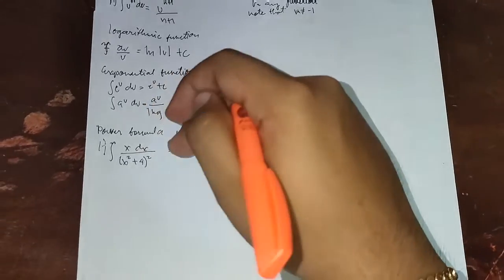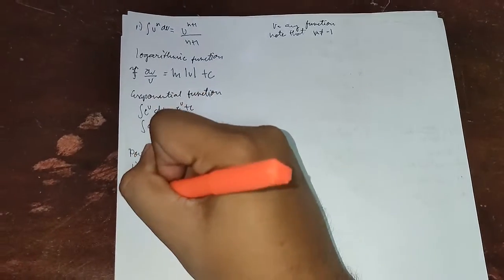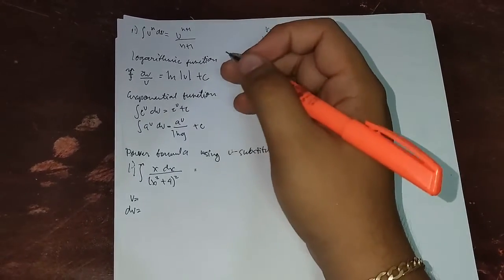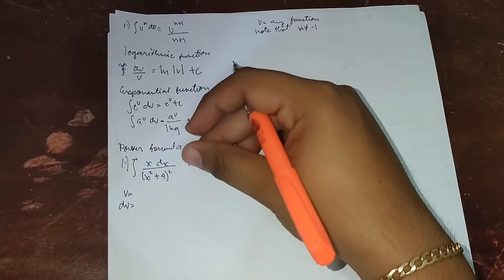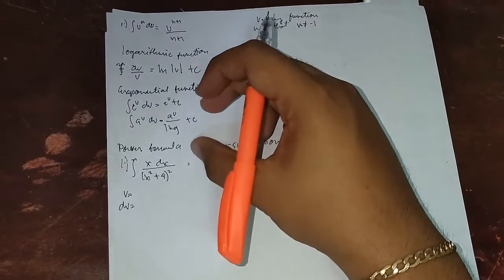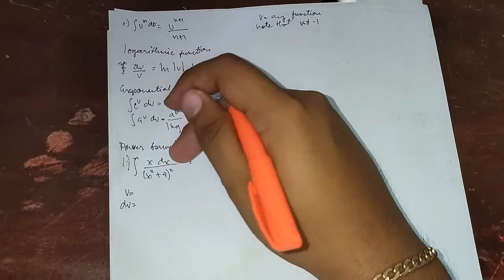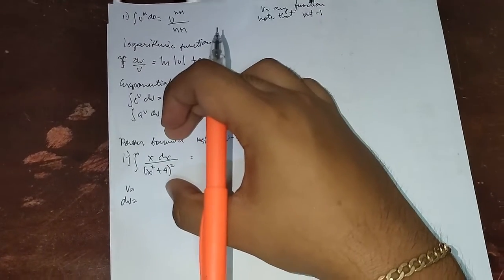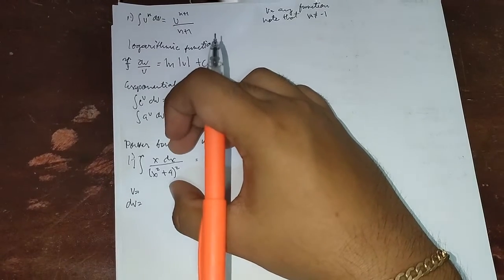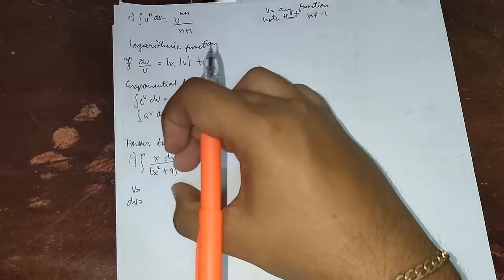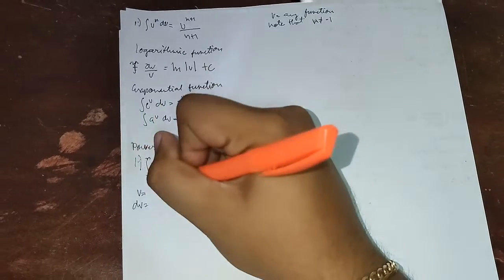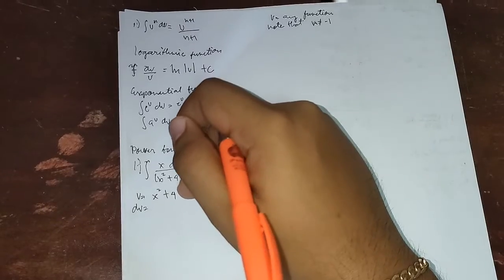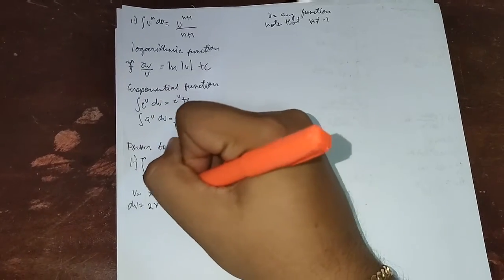Now we're gonna find first our u and our du. You can find our u in the parentheses or in the radical sign, but in this equation our u is in the parentheses, so our u here is x squared plus 4, and the derivative of that is 2x dx.